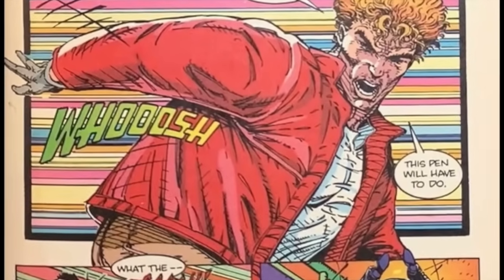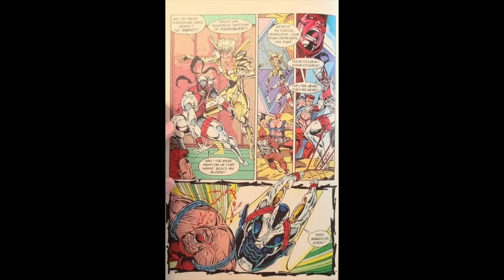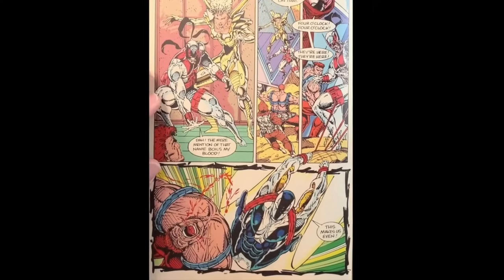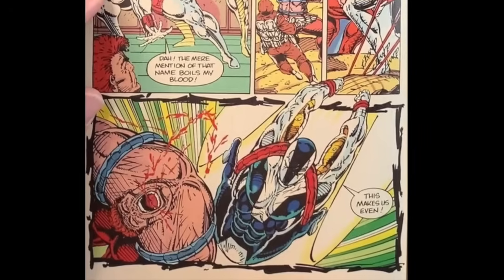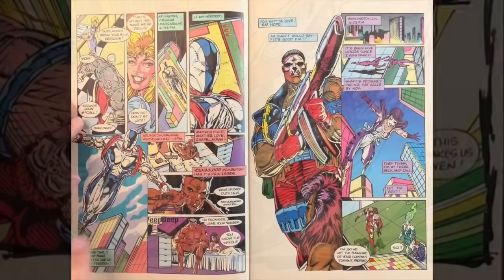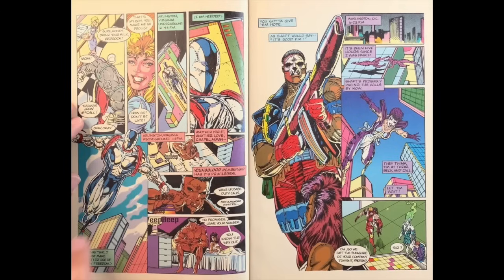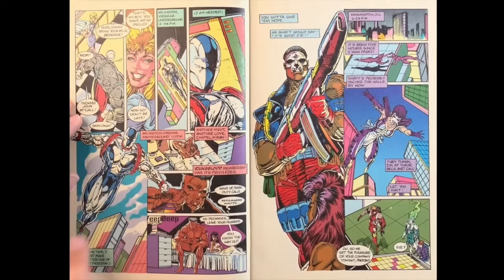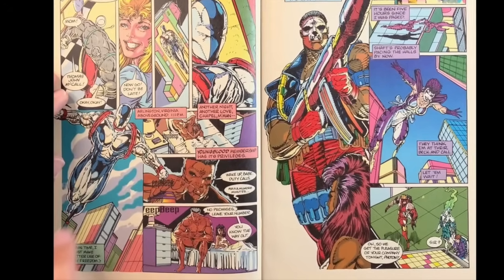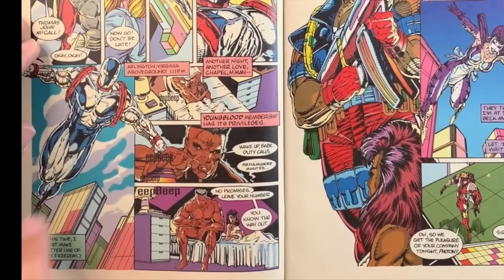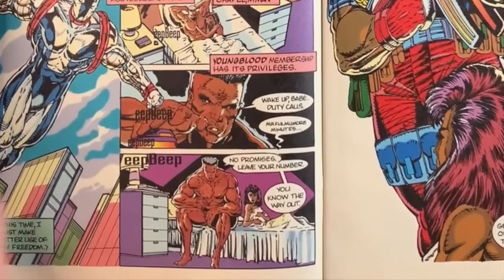Nice kind of action lines in the background. Here's another page. Yeah, this is just another example of Rob Liefeld's weird contorted anatomy. Here we move on, and it's another character, and he's just had a one-night stand, and he's saying, no promises, leave your number, you know the way out. Wow, what a prince of a guy.